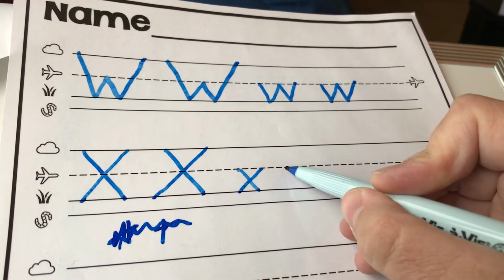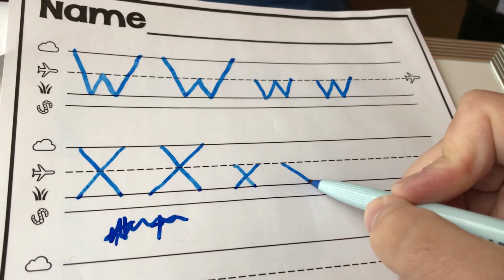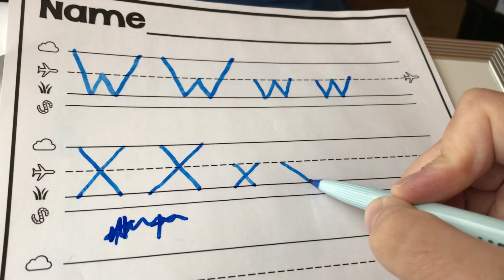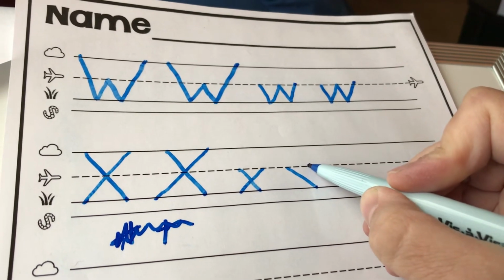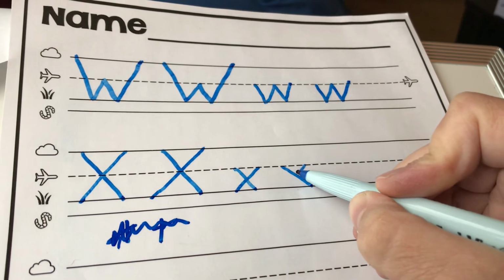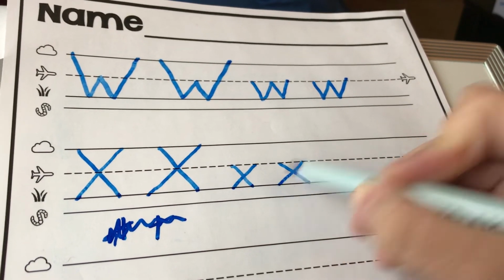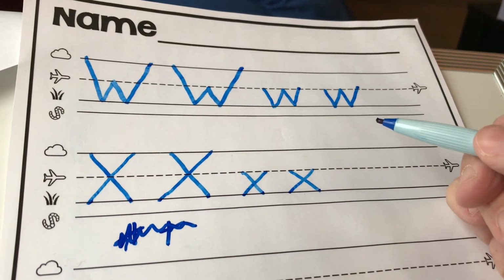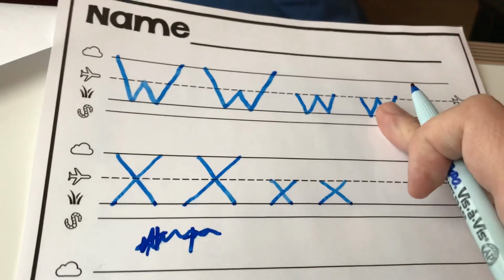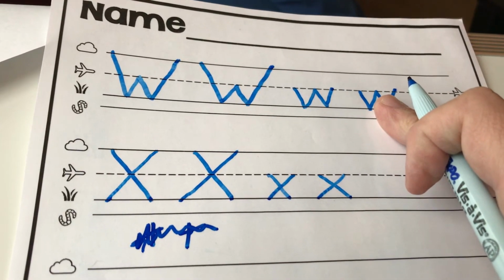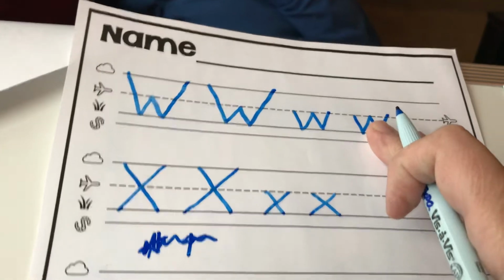So we're on the plane line. We're going to slide down to the grass line. We're going to pick up. We're going to go to the plane line again, and we're going to slide down to the grass line. There's our upper and lowercase x. X says x, x.